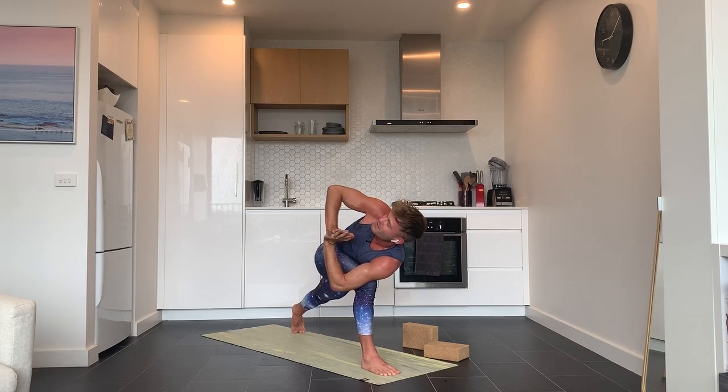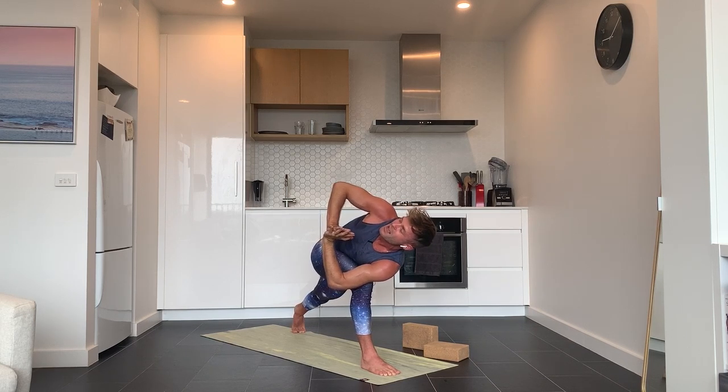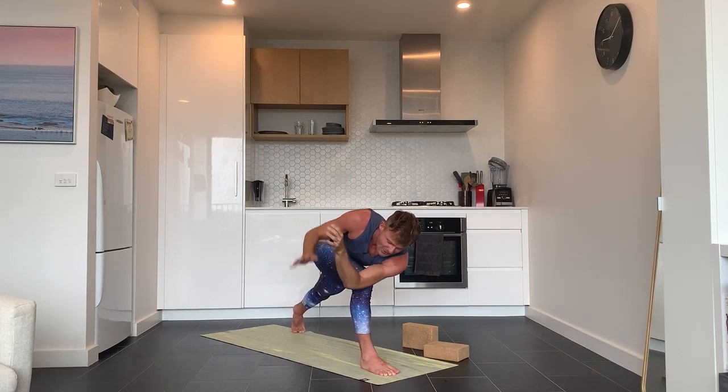Take 3 more breaths. Deep inhale. Full exhale. 2. Deep breath in. Full breath out. 1 last deep inhale. Lean the torso back. Let the center of your chest move forward. Shoulders down the back. And both hands come down.